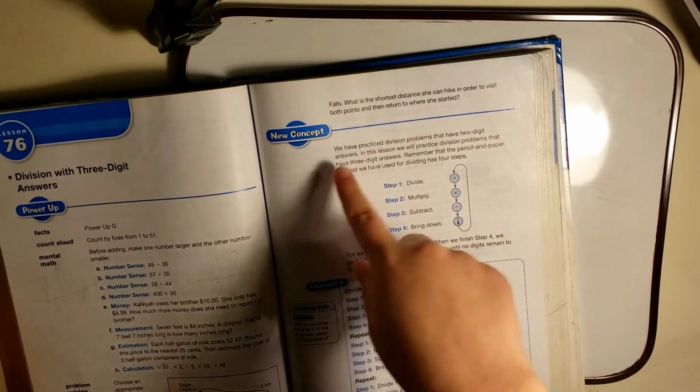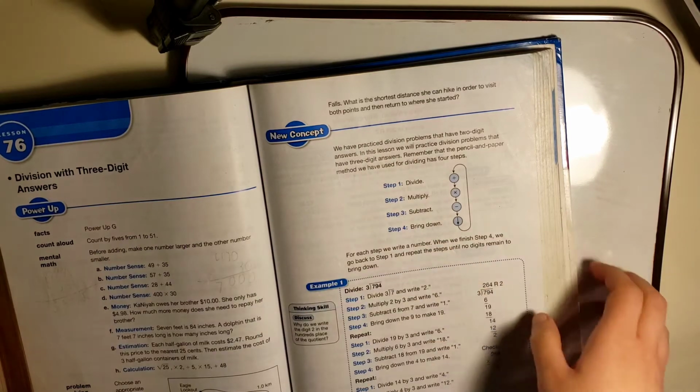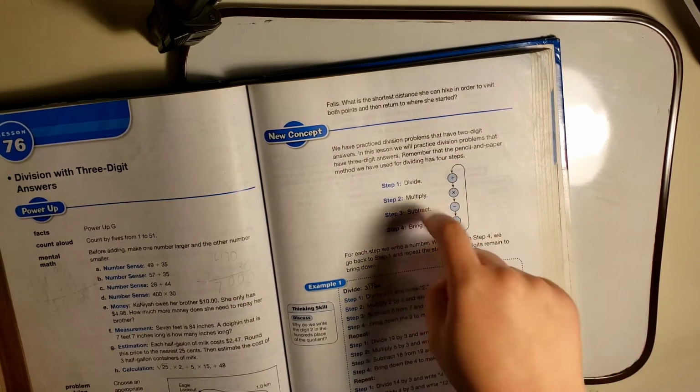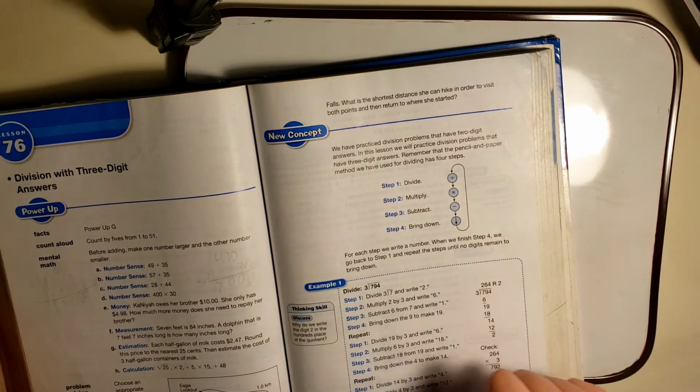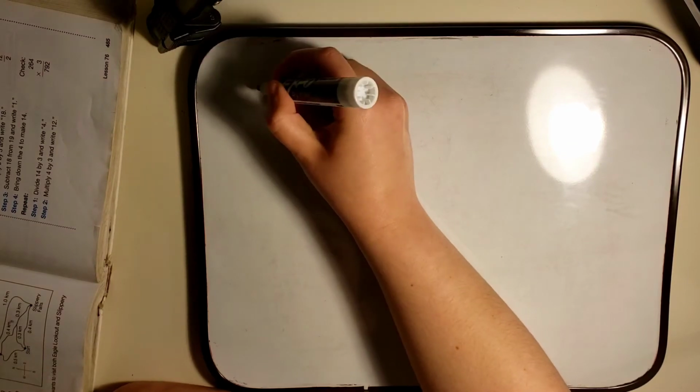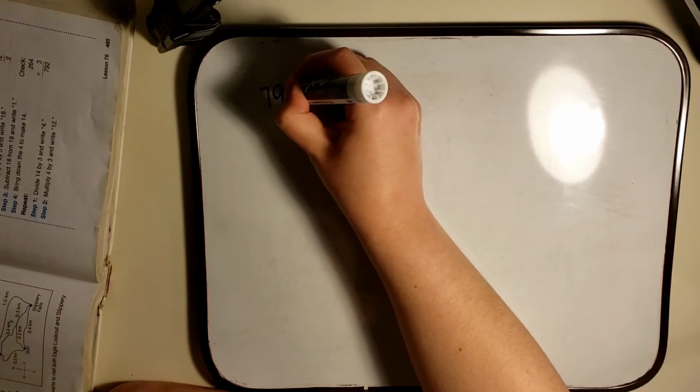We've done 2-digit answers. Now we're doing 3-digit answers. And we do these steps. We start with division, then we multiply, subtract, bring down our number. So I'm going to make sure I go over that in this example 1. And now let's see, example 1 is 790.